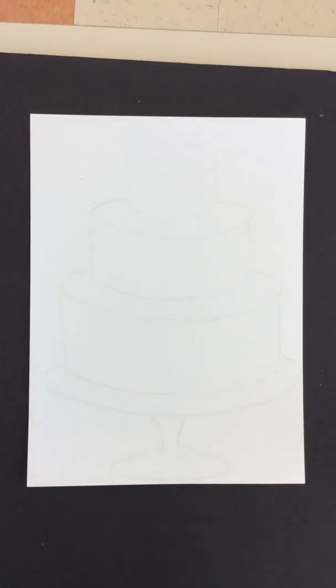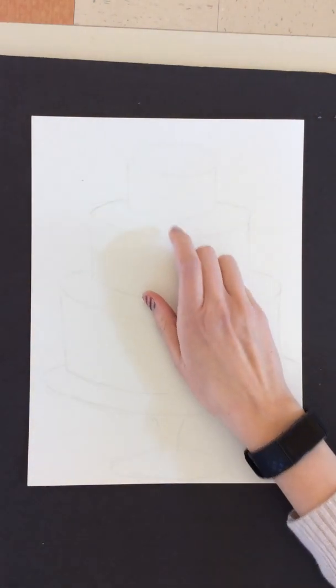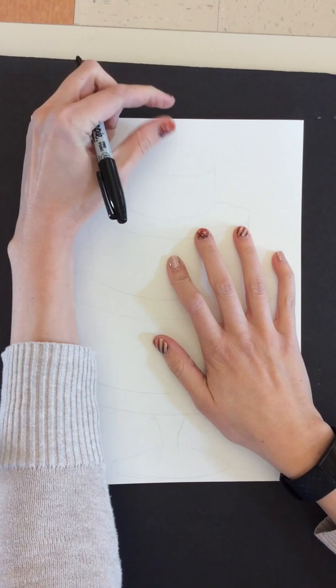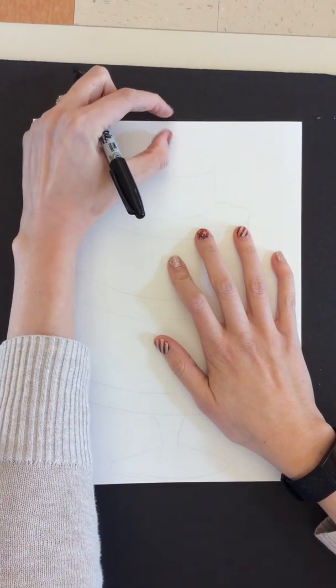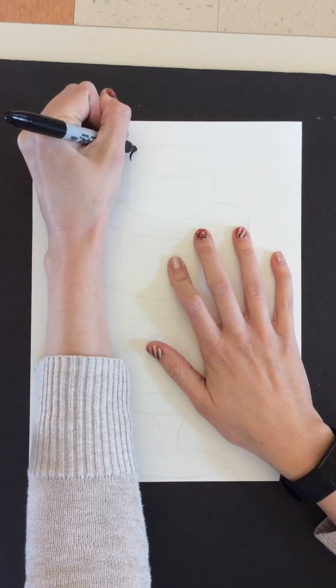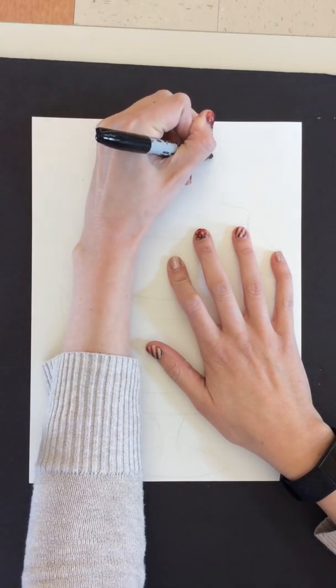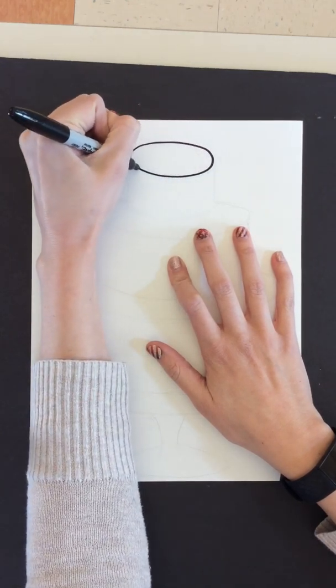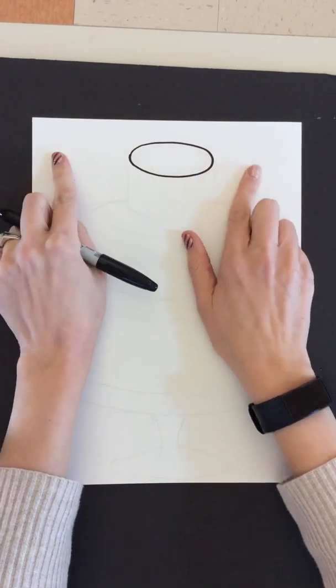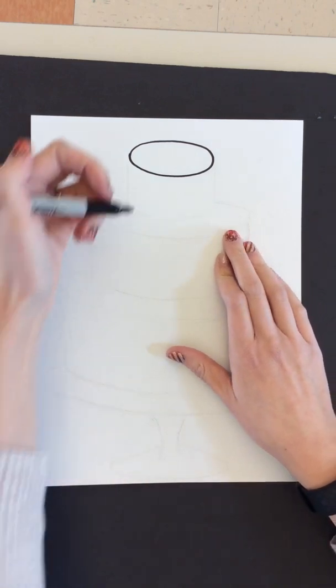Now I'm going to be doing this in Sharpie so that you can see it well on the video, but I'd like you to start with pencil like I did here. So the first thing we're going to do is leave a little bit of space at the top of the page because you don't want your cake jammed at the top of the page. And we're going to draw a small oval like that. Okay, so it's about a third the width of the page, and we're holding our paper long and tall.